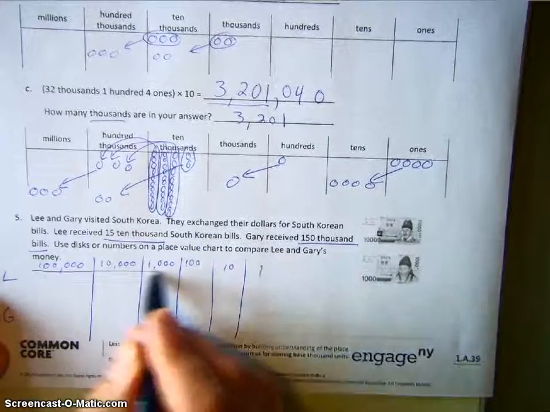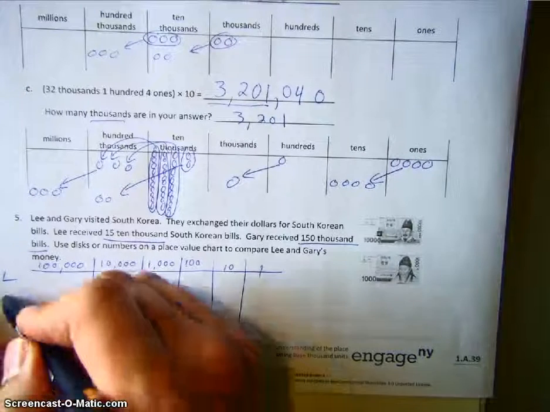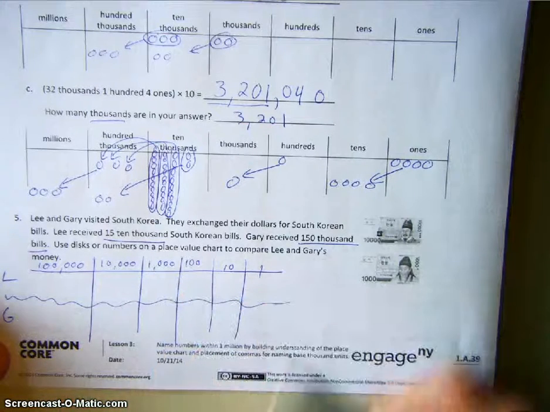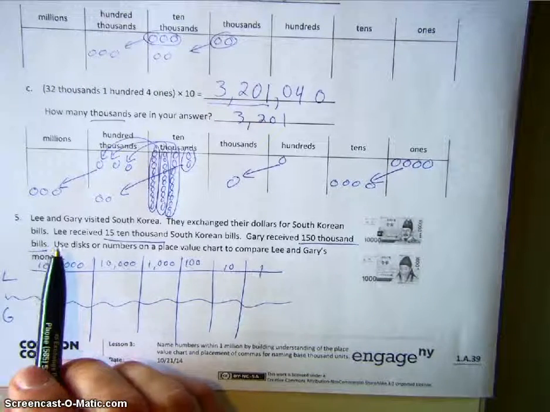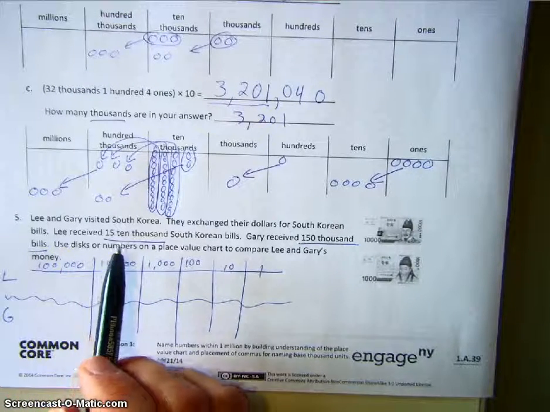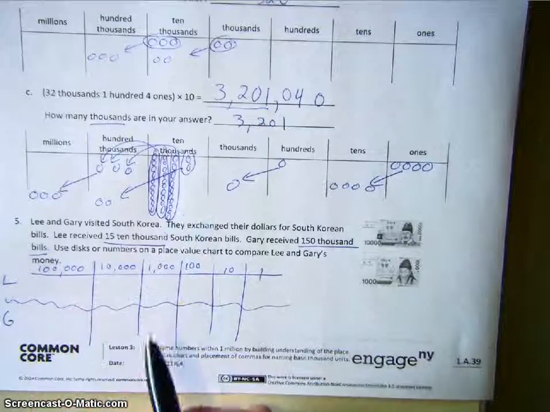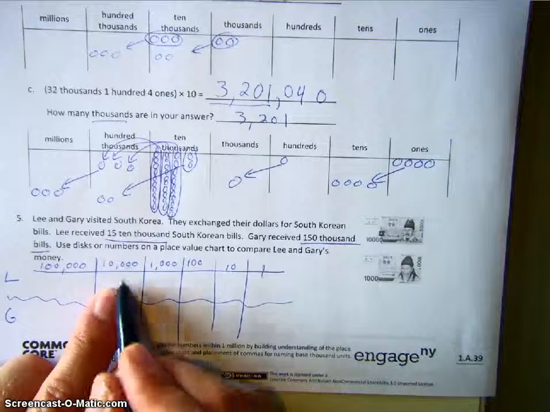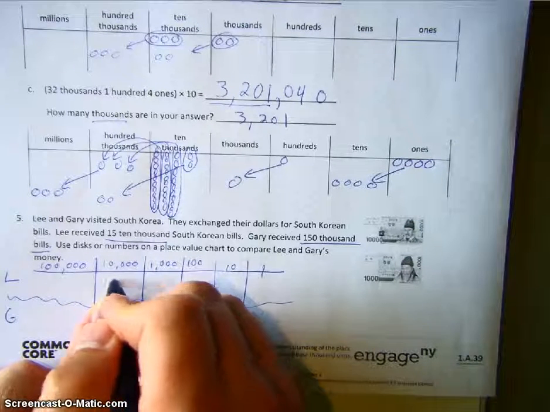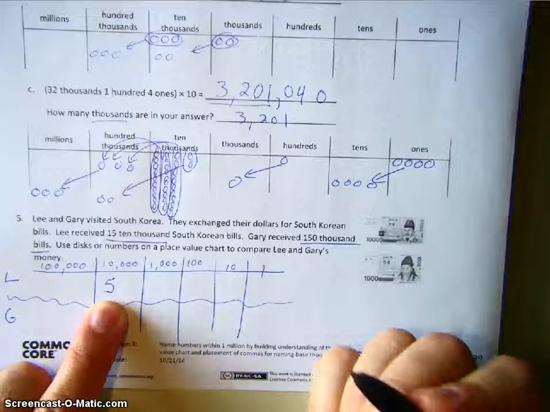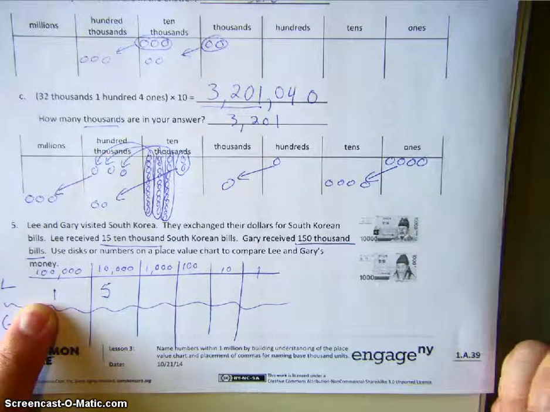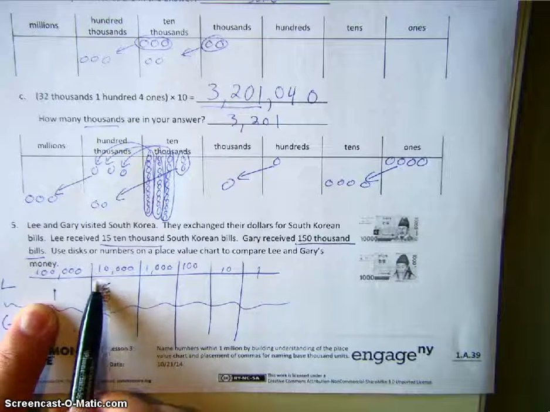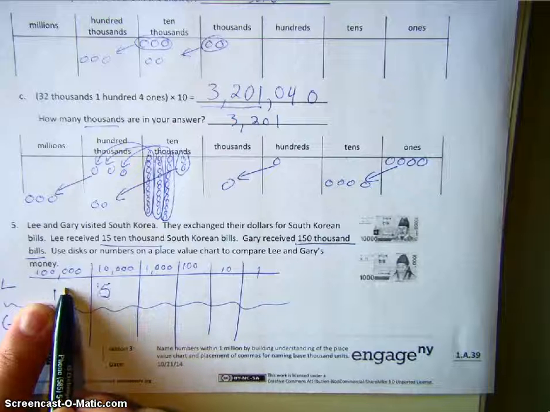There's our place value chart, and we're going to separate Lee and Gary here with a little squiggly line. Now going back up to our problem, Lee received 15 $10,000 bills. So we come over here, and that means we have 5 10,000s and 1 100,000, because our 10 10,000s would get shifted over to the 100,000s place.